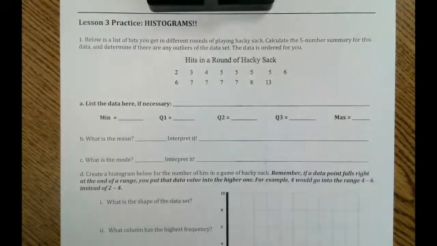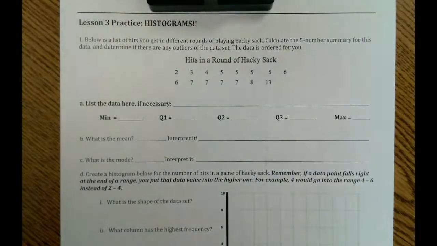Okay, group, this is our histograms practice. So it says here below is a list of hits you get in different rounds of playing hacky sack. Calculate the 5-number summary for this data. Determine if there are any outliers in the data set. The data is already ordered for you.